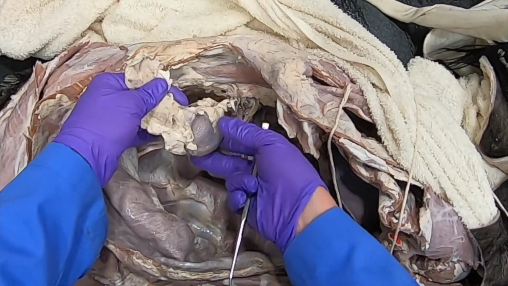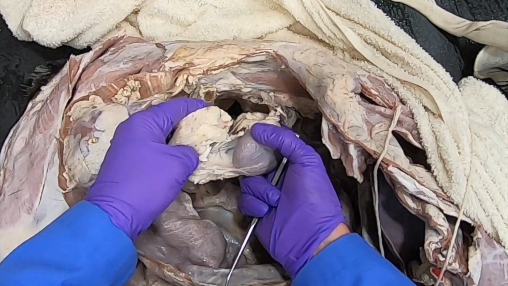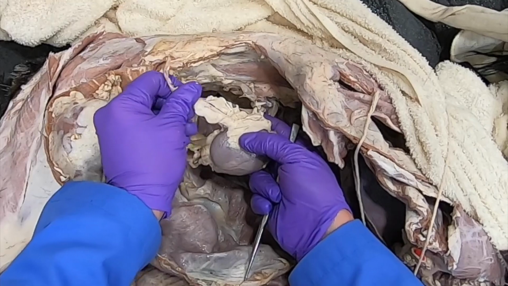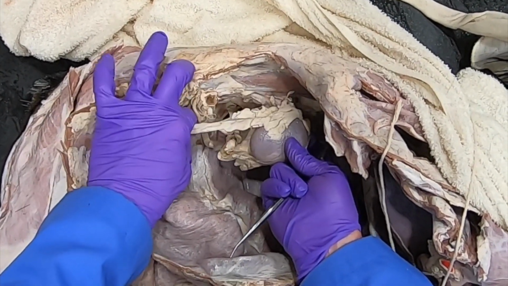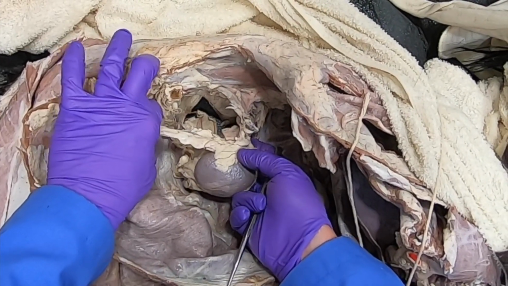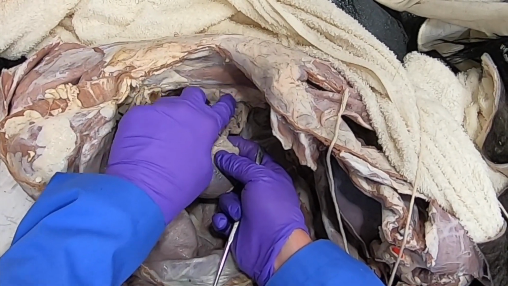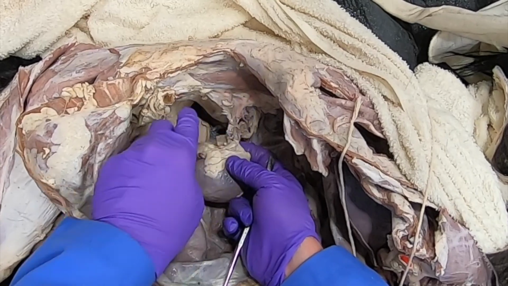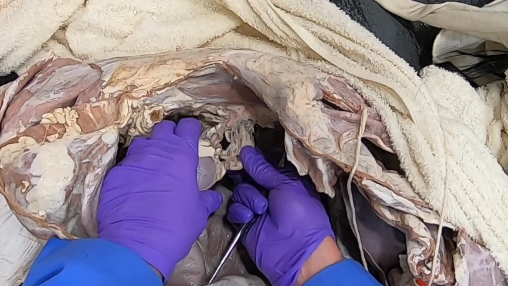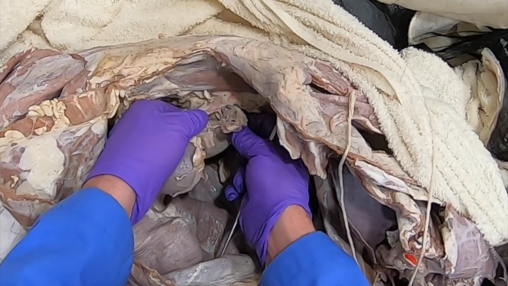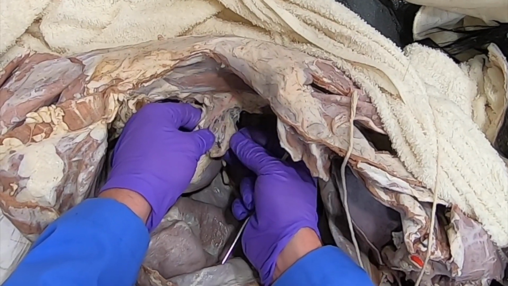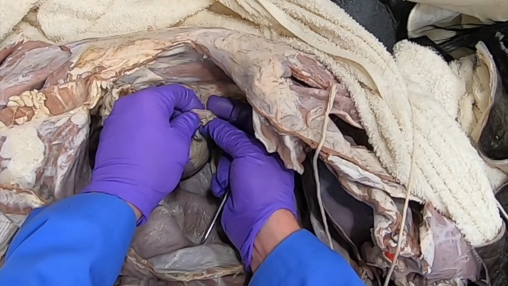Okay, here we have a kidney. We'll open that kidney up in a bit. And here we have the ureter. So the ureter's been cut, unfortunately, but we can see the renal artery coming up here into the aorta, and just cranial to it we should have a structure.